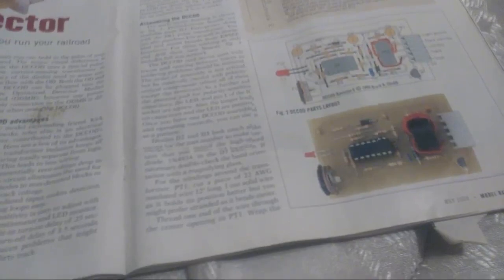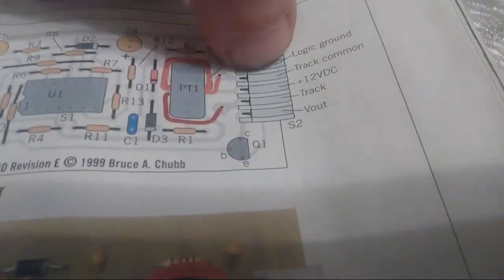But like I was previously stating, I got most of the components to build this. The only thing that's holding me up is that damn current sensing pulse transformer, which you can get a little bit of an idea on how this works here in a moment. Your top pin is your logic ground.